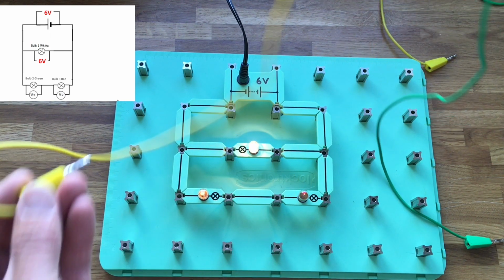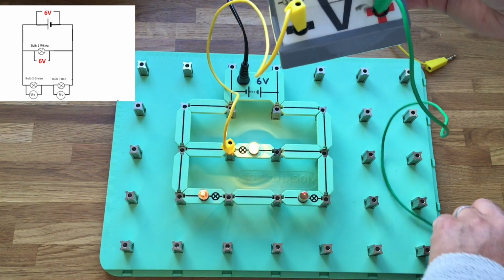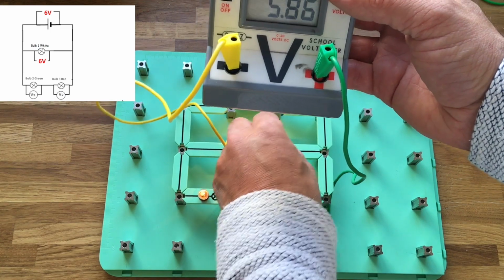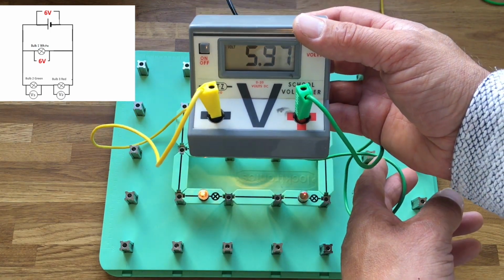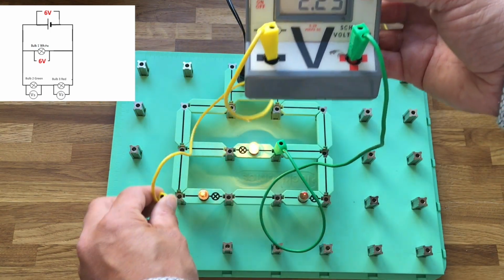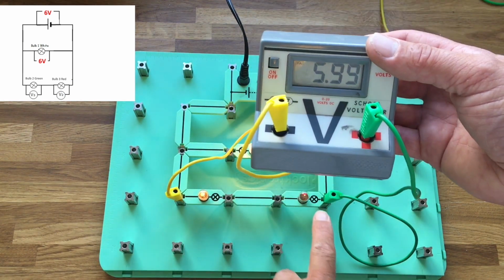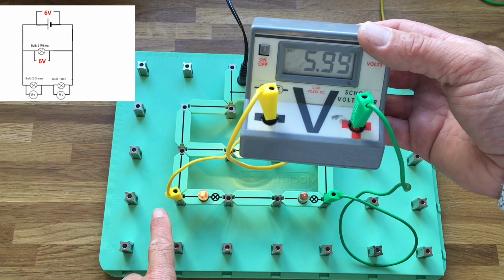So if we now measure the voltage across each bulb, the bulb on its own in parallel has 6 volts across it, the same as the supply voltage. The bottom section also has a voltage of 6 volts across all of it, because whichever way the charges flow, they have to lose 6 joules of energy.